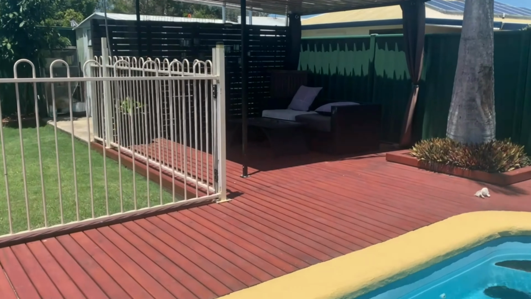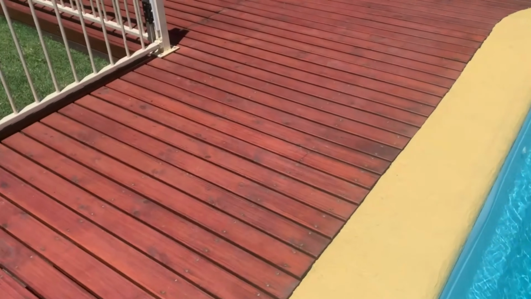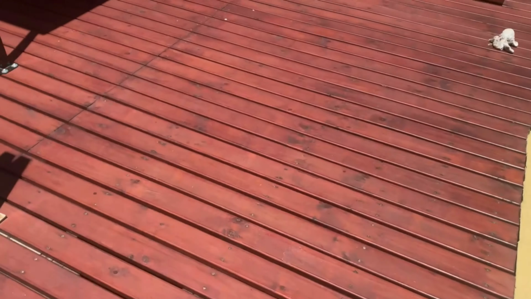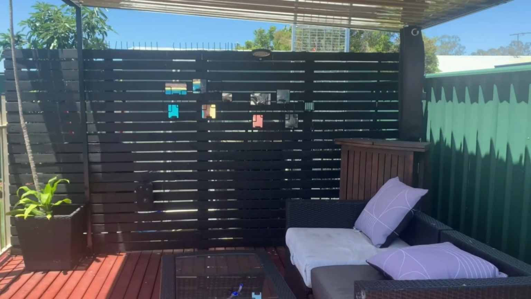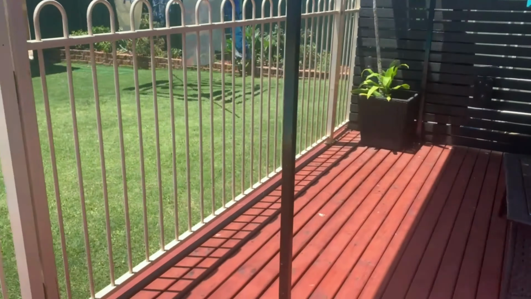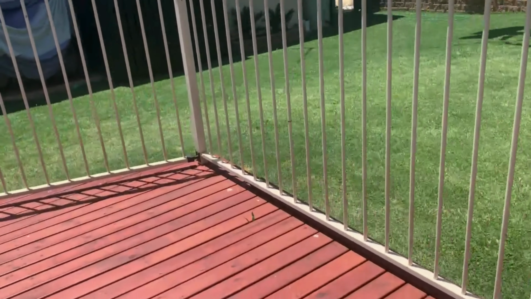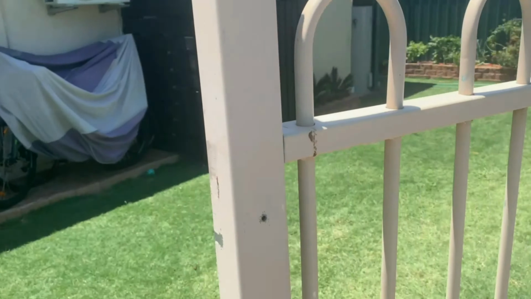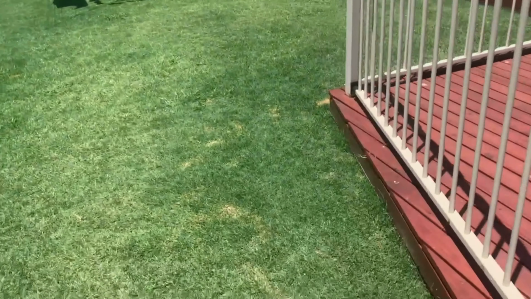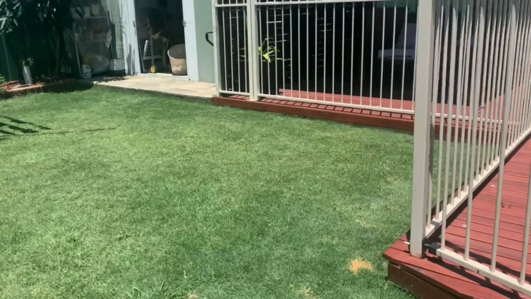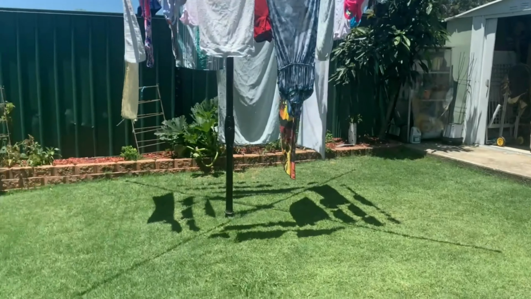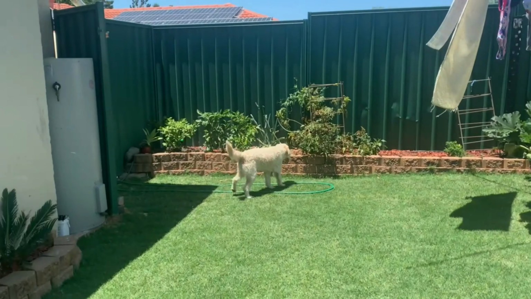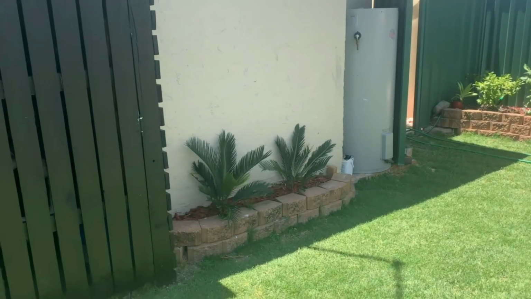Gazebo area. All the decking panels are all in good condition. And the fencing looks to be intact. Garden shed, veggie garden, all seem to be quite well looked after.